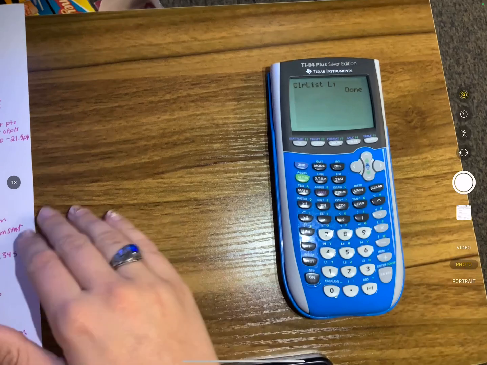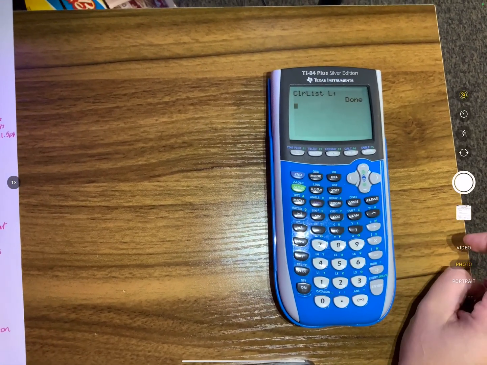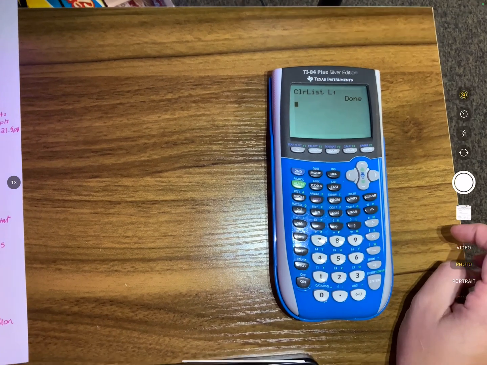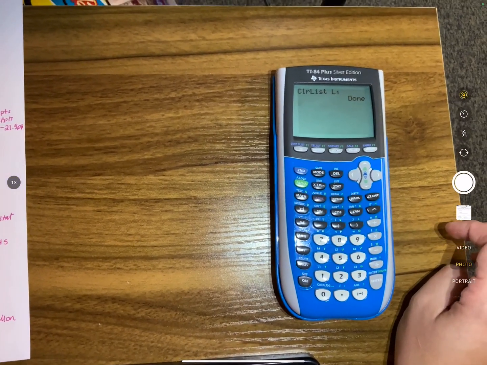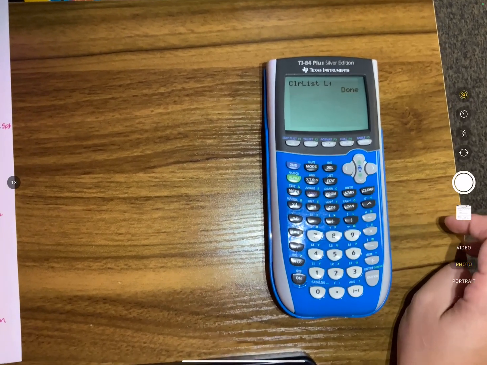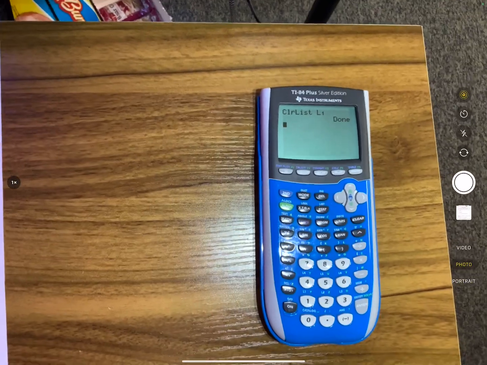I just figured out a different way to do it. You could just go to the top of L1 and then hit clear and it's all gone. You also have to be careful because somebody last year did that and completely deleted a list, and that list doesn't exist anymore on their calculator.